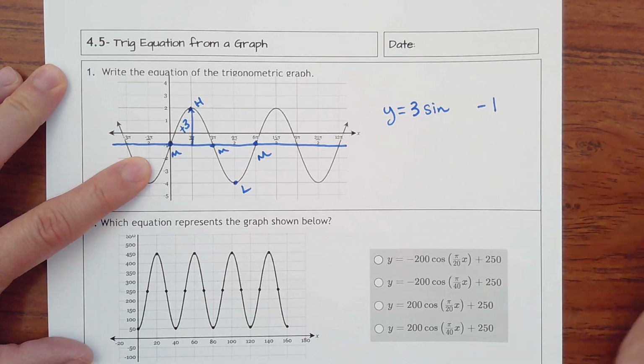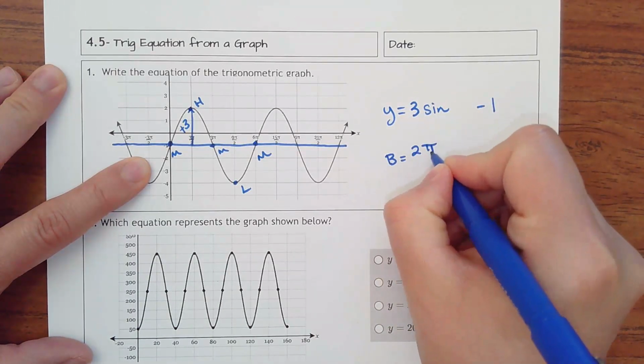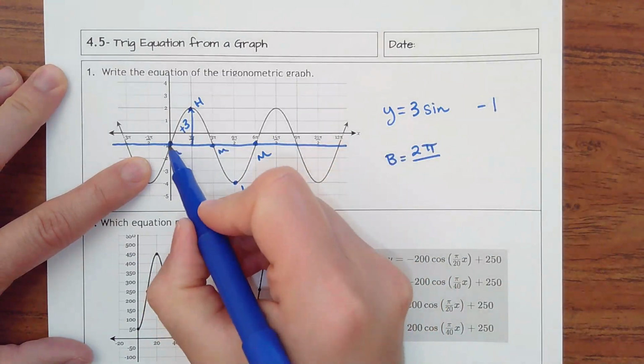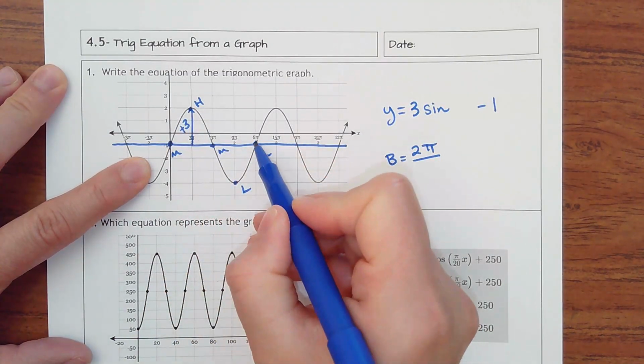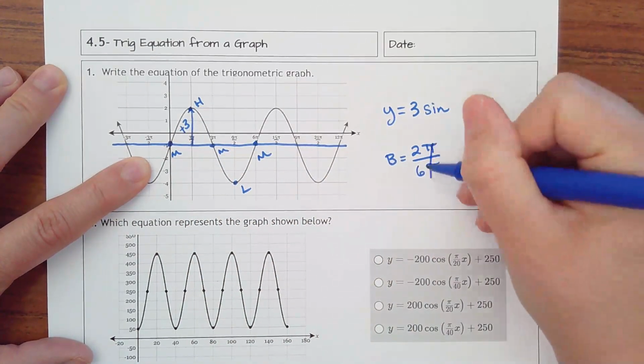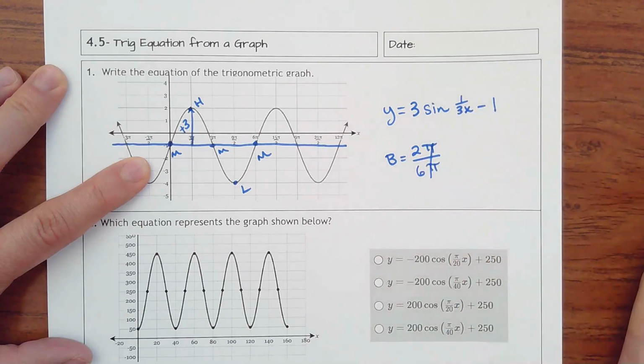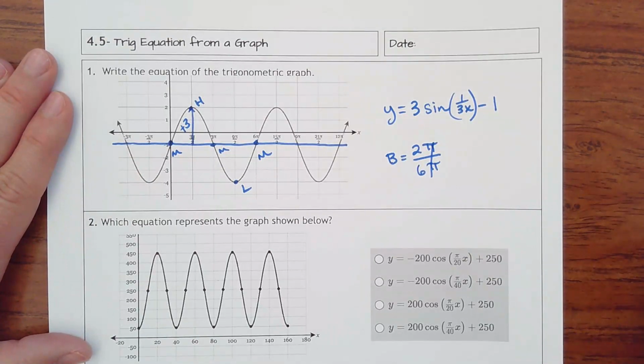So the only thing left that I have is to find what is b. So remember, b is 2 pi divided by whatever the period is from the graph. So this was one cycle. It stopped at 6 pi. Easy enough. Pi's cancel. 2 over 6 reduces down to 1/3. So it'd be like that. And you could put parentheses around this if you wanted to, or you shouldn't have to.